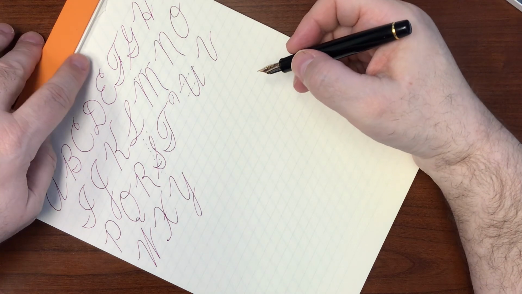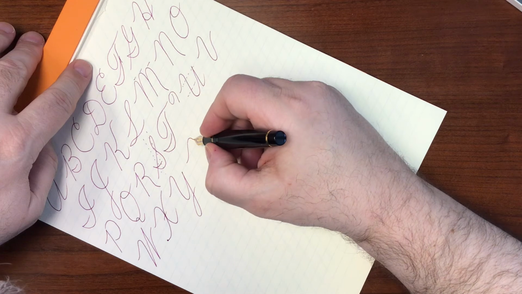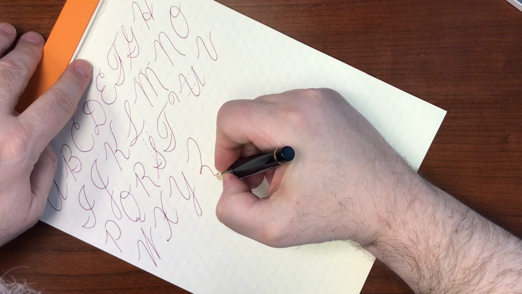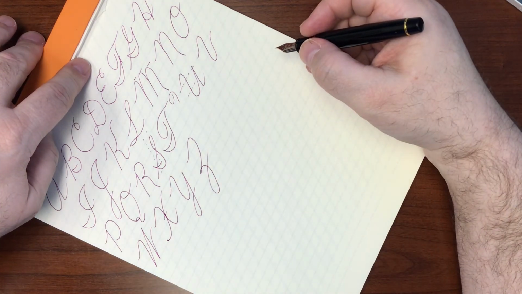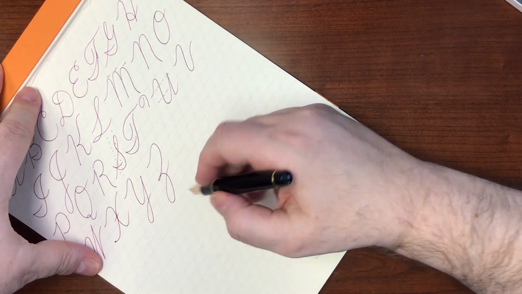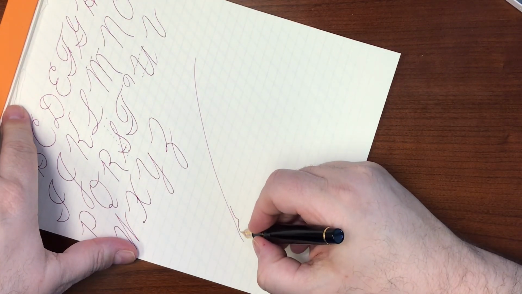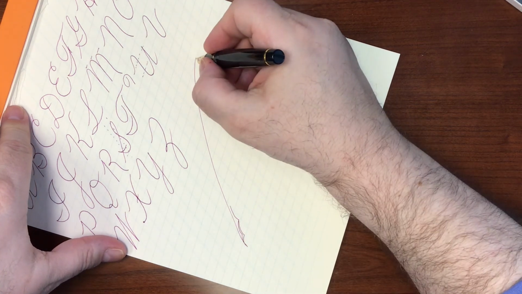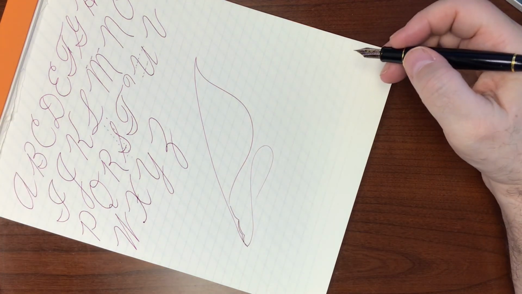And then finally, the Z. Keep consistent, similar start like this. Back it up a little bit and make your stem loop. And there you have it. Finish it off with my little quill flourish like this. Feather up there and a loop. And there you have it.